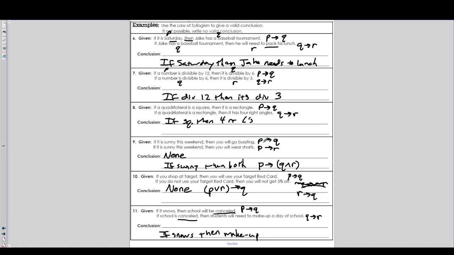Remember that if it doesn't directly chain, like 6, 7, 8, and 11, then we say we can't conclude anything using the law of syllogism. And remember that it's easy to tell this apart from law of detachment because there's two separate conditionals here, whereas in the law of detachment, there's just a conditional and then a single statement rather than two conditionals.